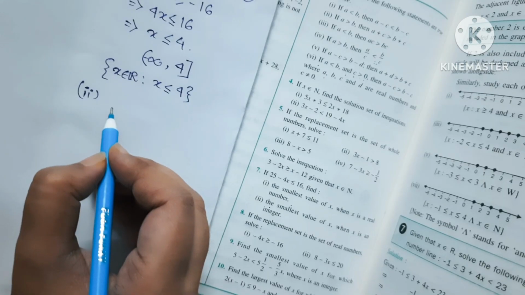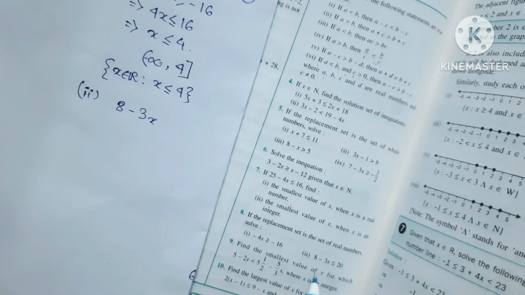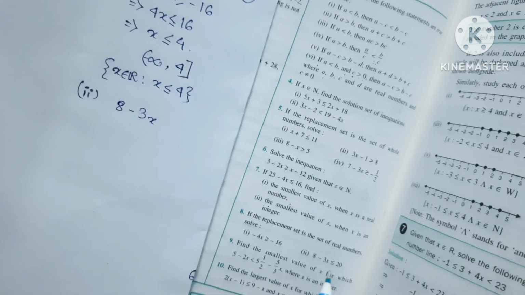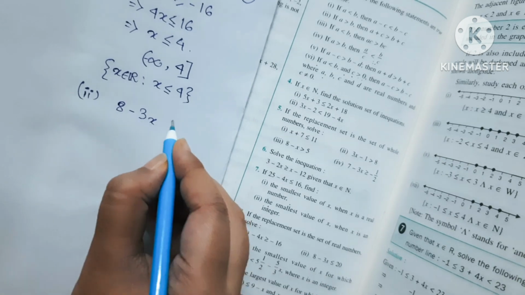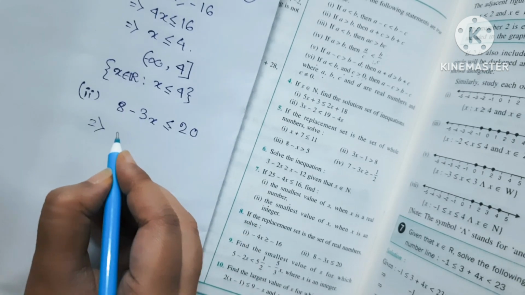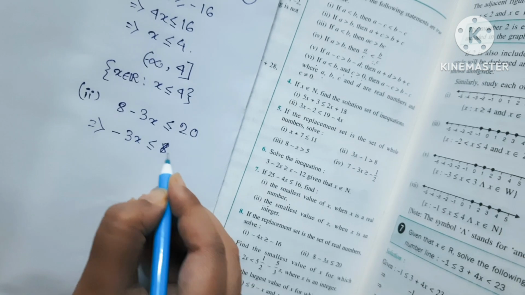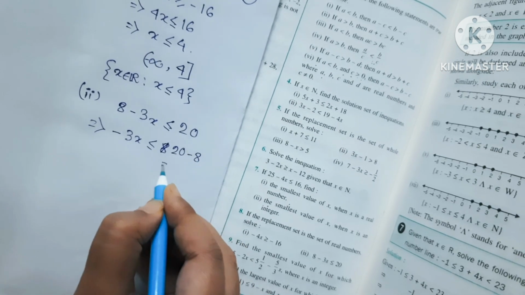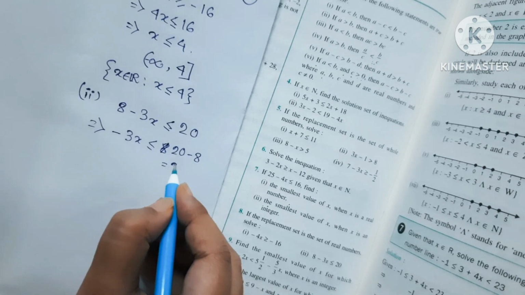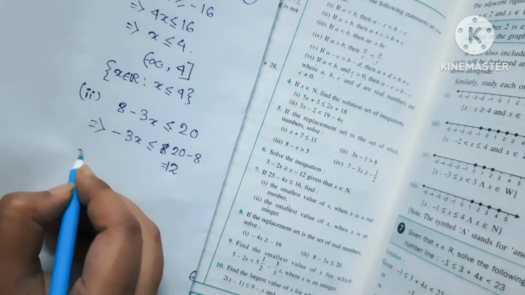Okay. Now the second one, question number 2. 8 minus 3x is less than or equal to 20. So, minus 3x is less than or equal to 20 minus 8, that is 12.